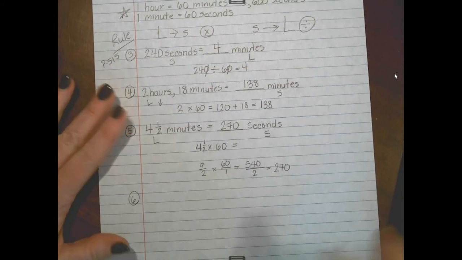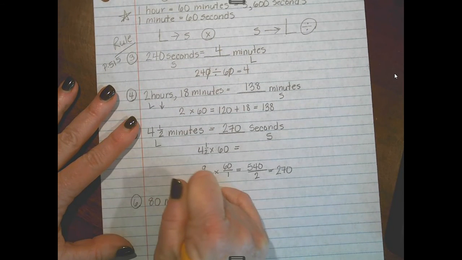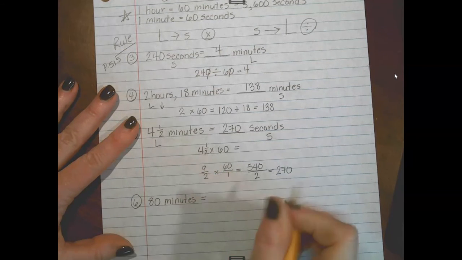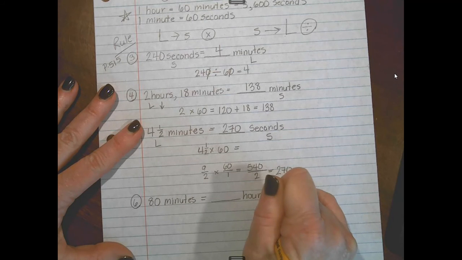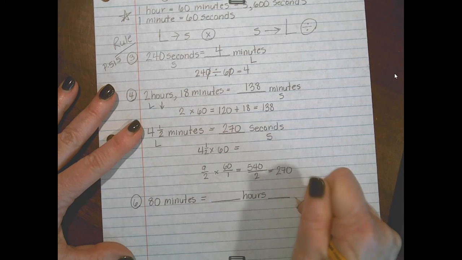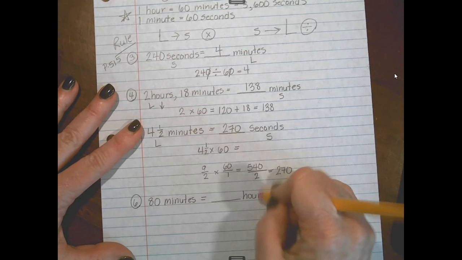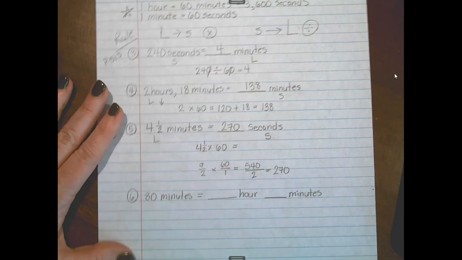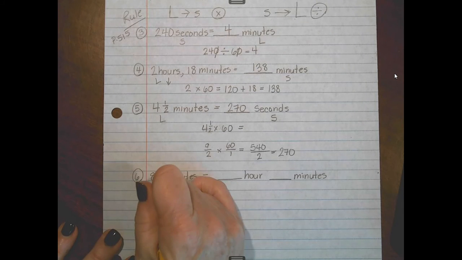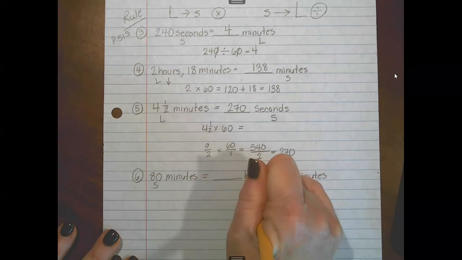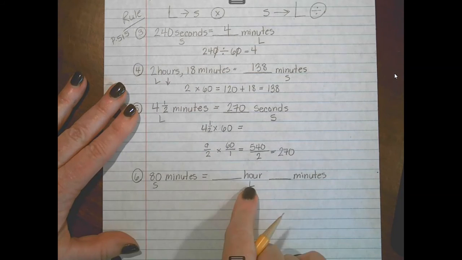We have 80 minutes, and we want to convert that to hours. And I see there must be some minutes left over, which means when we divide, we're going to have a remainder. Okay, so let's take a look at this. Minutes compared to hours. Minutes are smaller than hours. And this is just going to be our remainder part, right? So we're going from a smaller to a larger unit.